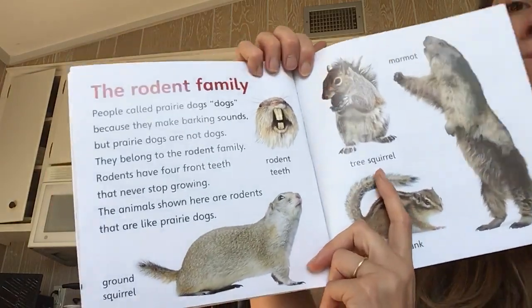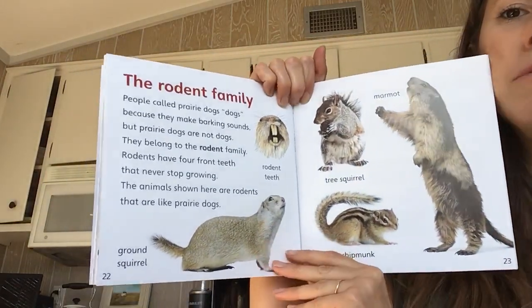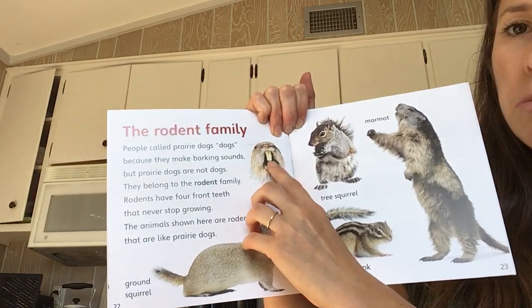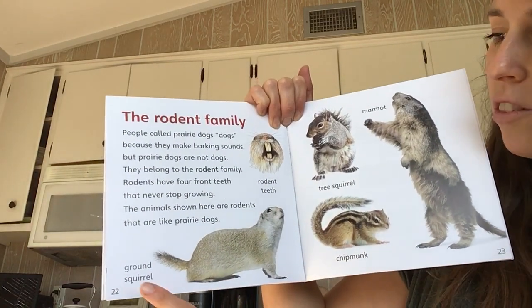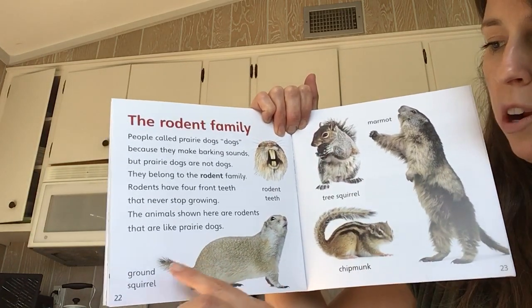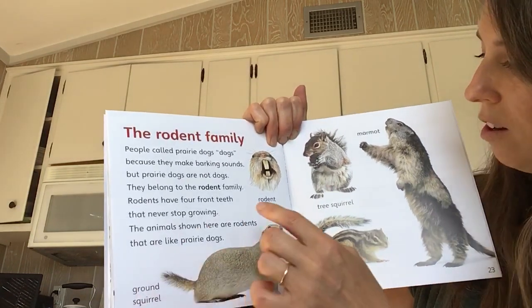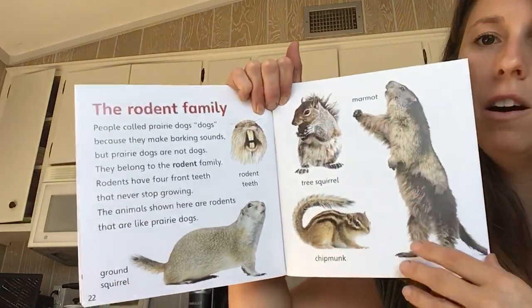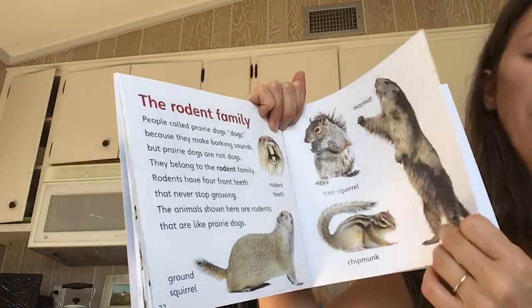prairie dogs. So let's look at some text features on this page. Rodent teeth is labeled in this picture. And the author also labeled these different animals that are also a part of the rodent family. Ground squirrel, tree squirrel, marmot, and a chipmunk. They all are in the same family.